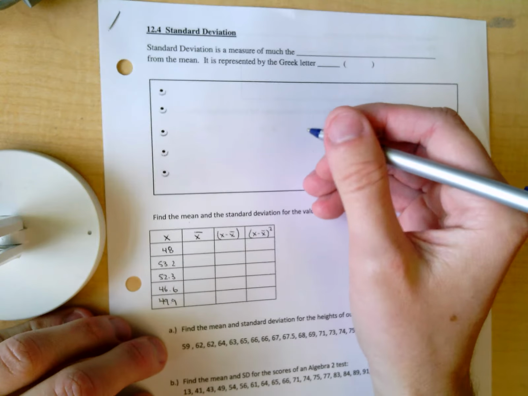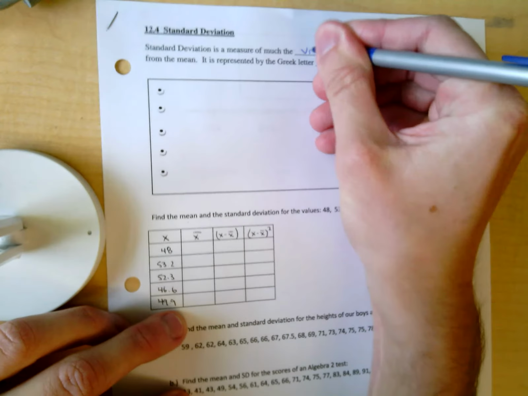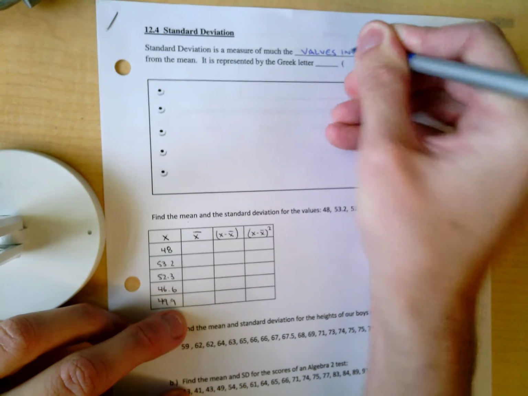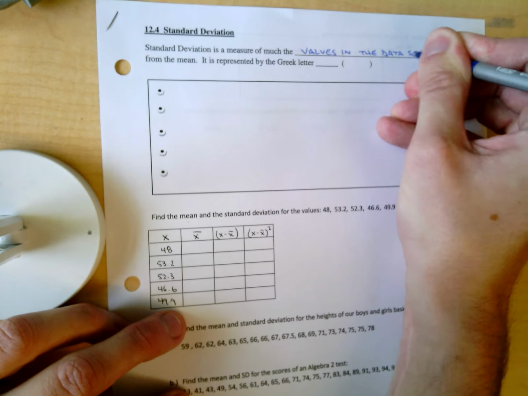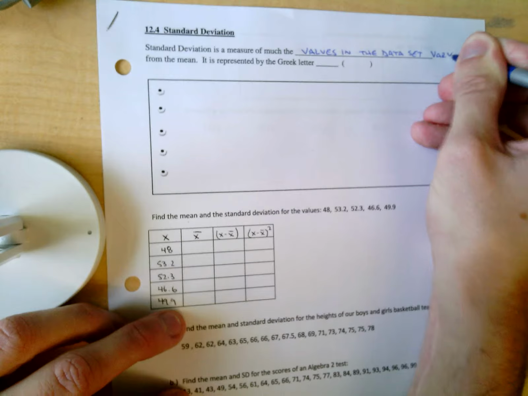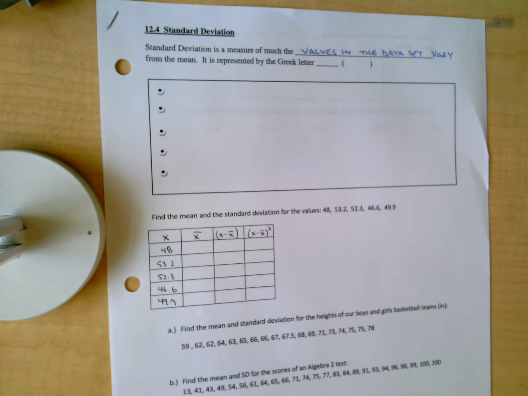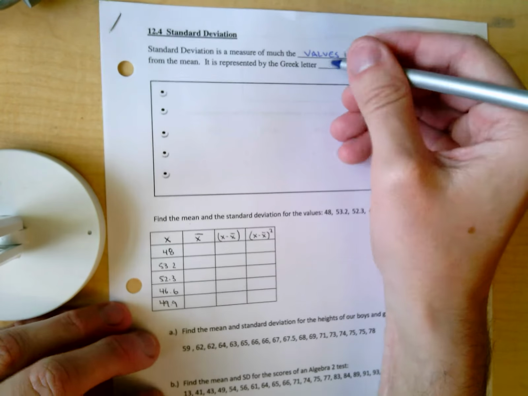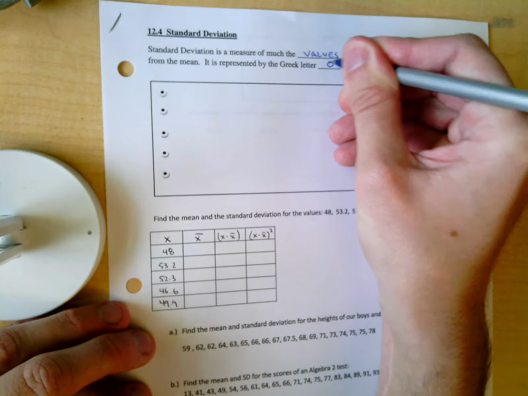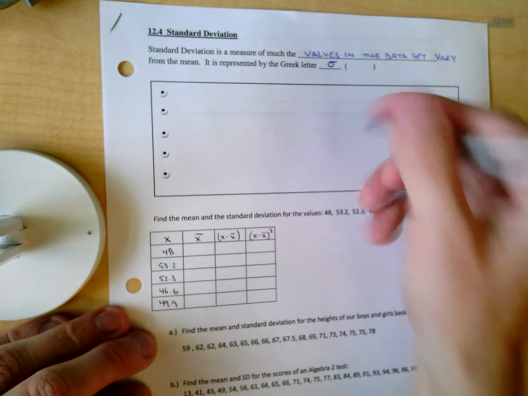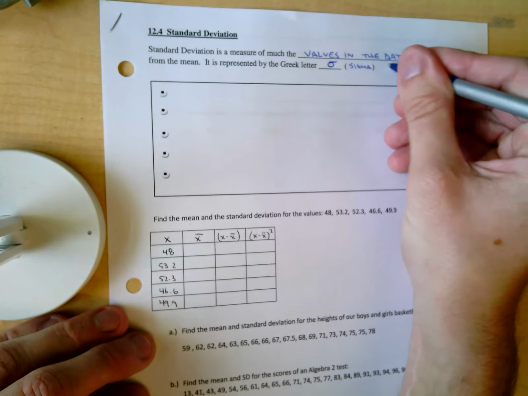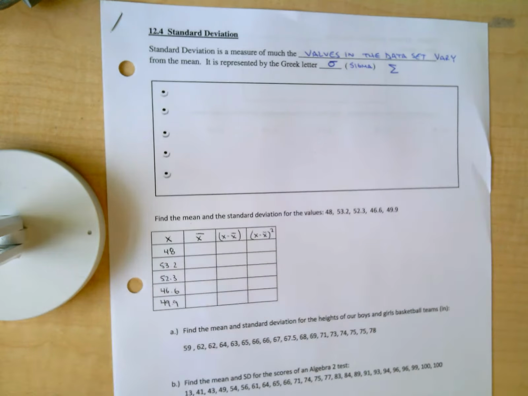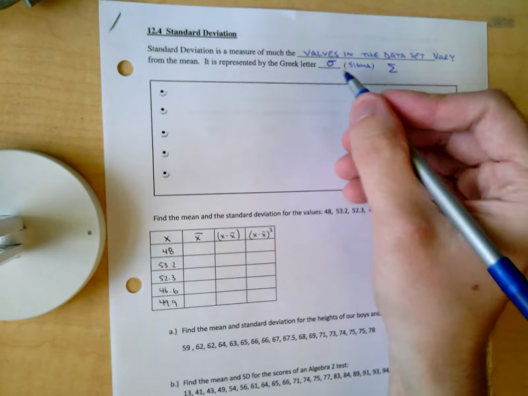Standard deviation is the measure of how much the values in the data set vary from the mean. So it's going to tell us how much things are set apart from each other. It's often represented by the Greek letter sigma. It looks like an O with a hat on top. We had talked about capital sigma earlier. Capital sigma looks like that. But the one we want today looks like this.